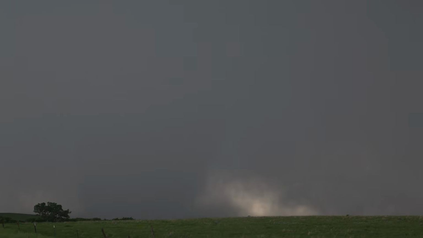Tornadoes often become wrapped in precipitation, limiting their visibility and compounding an already dangerous situation.